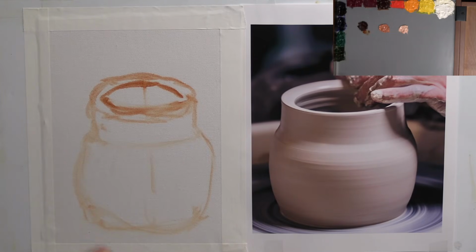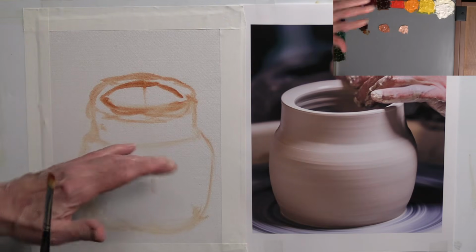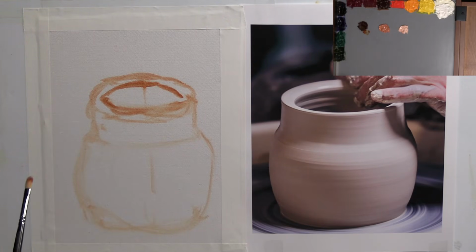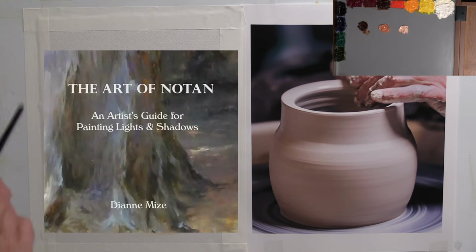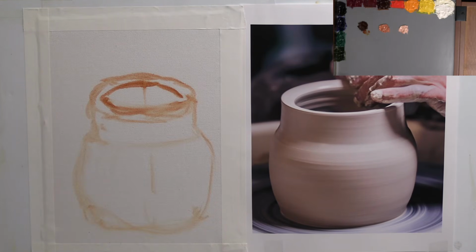Now, what I like to do is to impress it further before I begin the real placement of the values into just light and shadow. I call that my no-tan, and if you want to know more about that, you can go to Amazon and get my book called The Art of No-Tan, where I explain how the whole thing works. But aside from that, I had to get that little plug in.